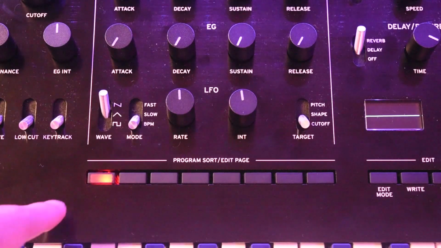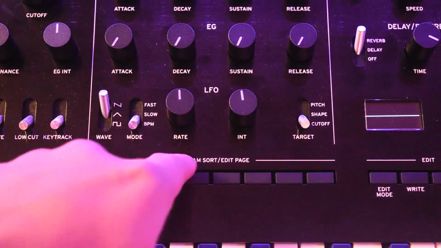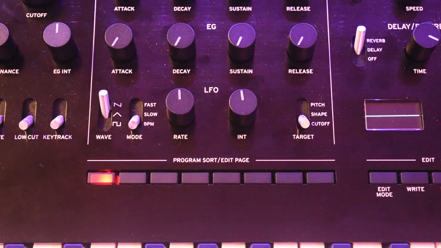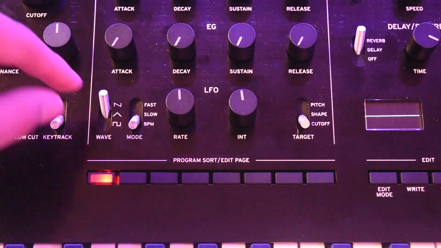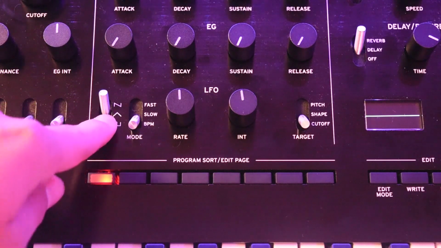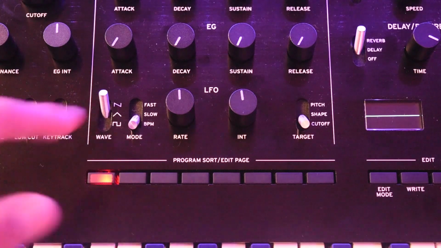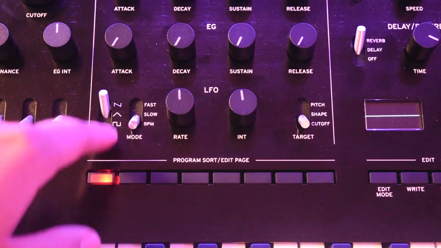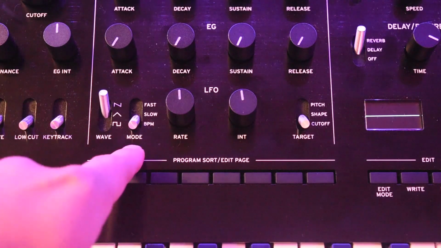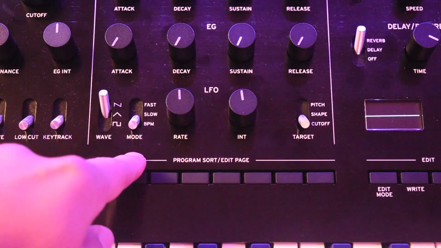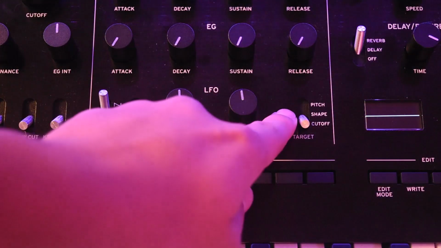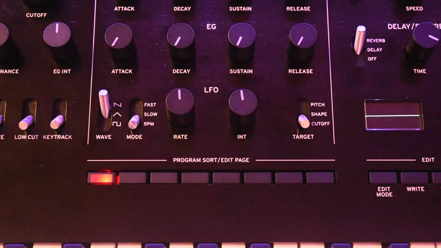On the LFO here, we have wave, mode, rate, intensity, and the target. The wave is basically the shape the LFO will use. So we have sawtooth, triangle, and square. The mode is basically how fast or slow the LFO will work. So there's beats per minute, slow and fast. The rate is a more precise control on the mode. And then intensity is how much the LFO will modulate something. The target is what the LFO is actually going to control.